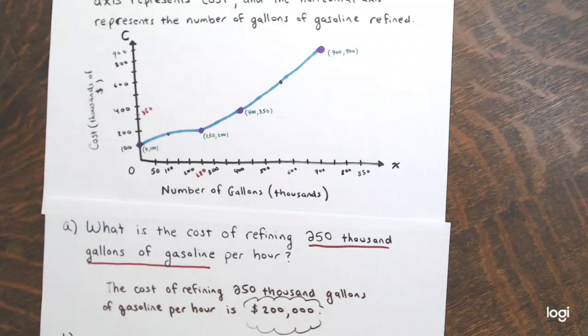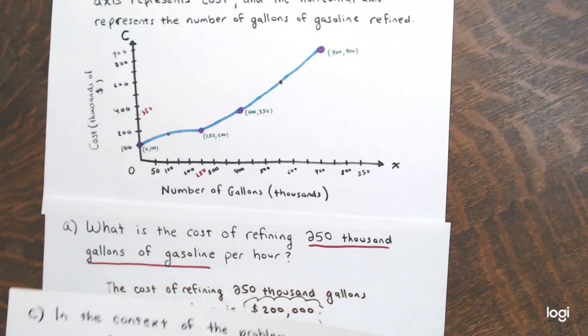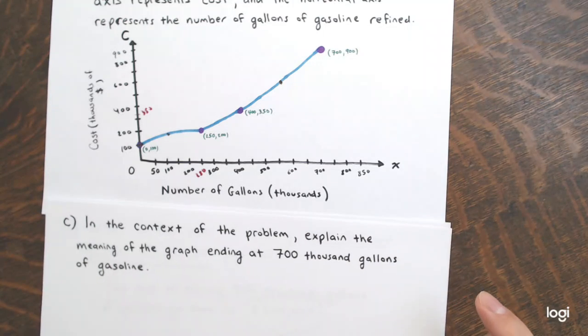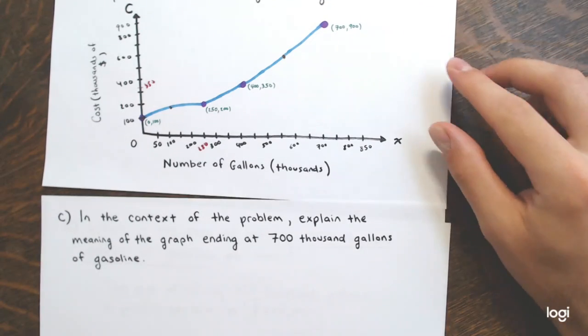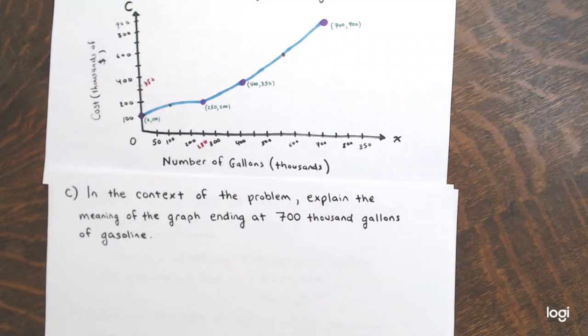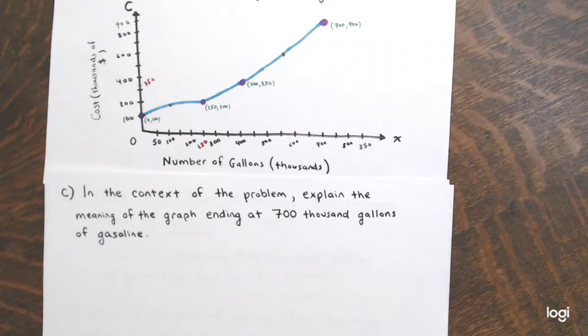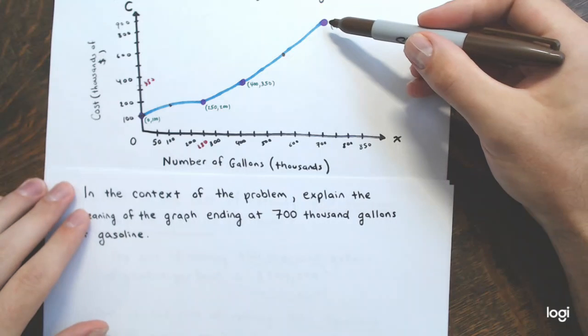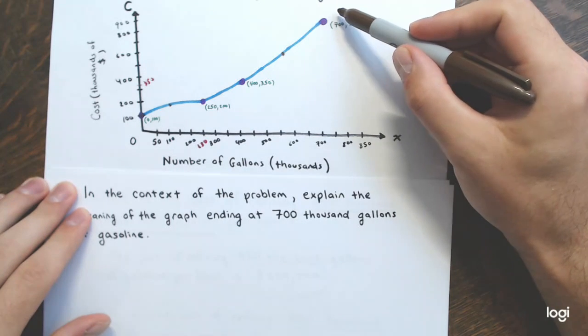All right. Now my next question is more about thinking about the problem, thinking about the context. So in the context of the problem, can you explain the meaning of the graph ending at 700,000 gallons of gasoline per hour? You see on my graph, notice the graph doesn't continue on.